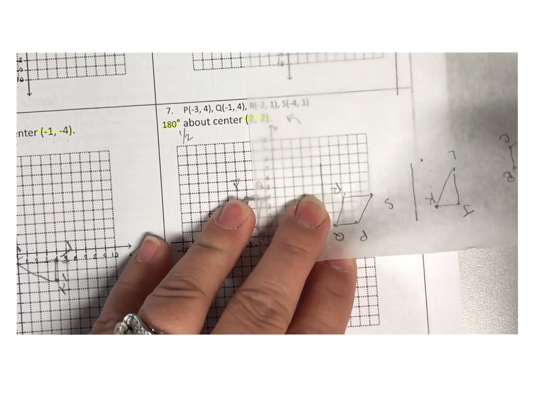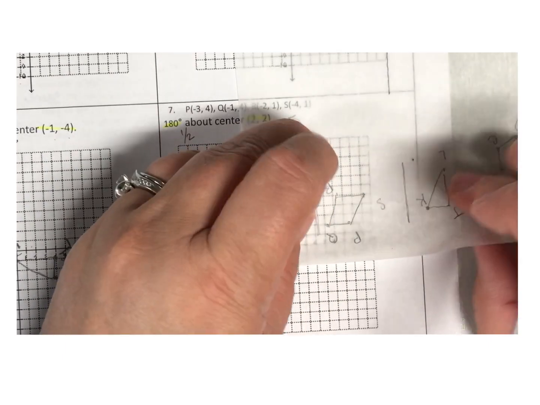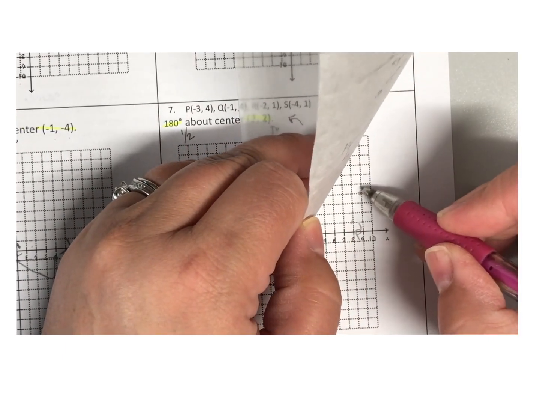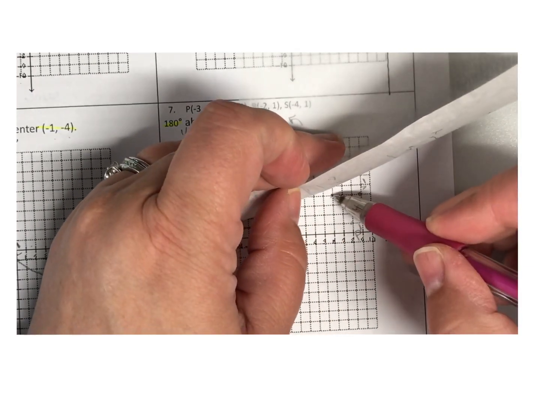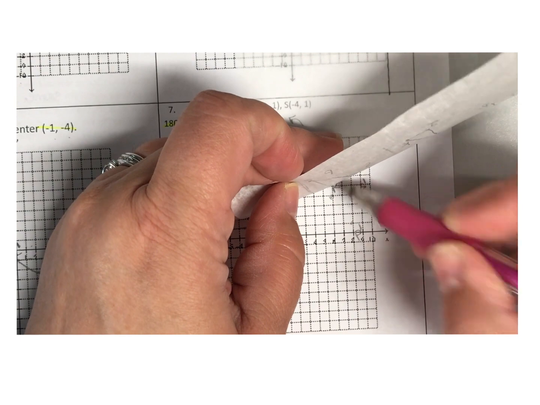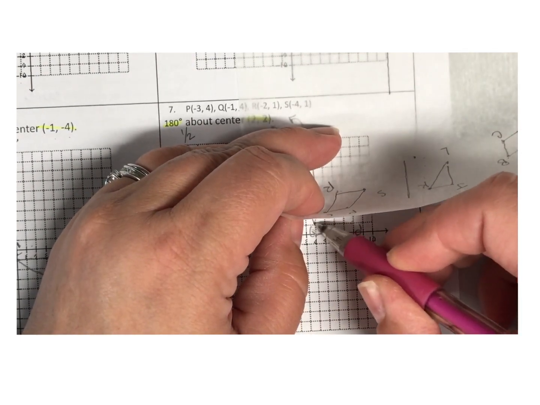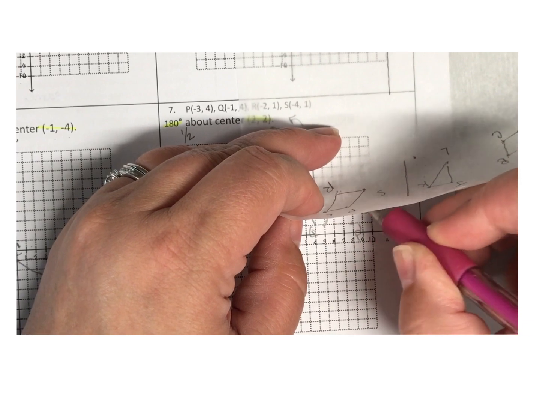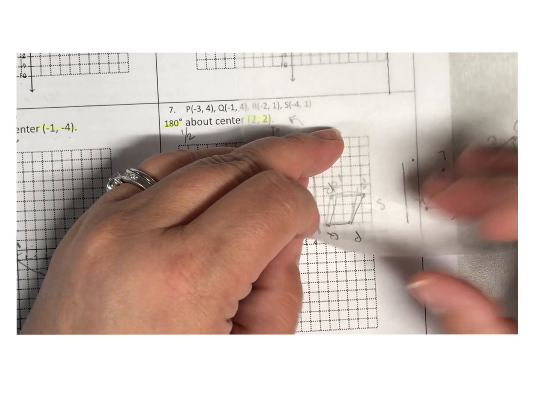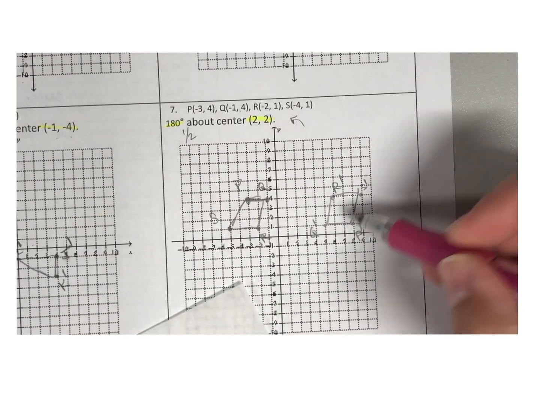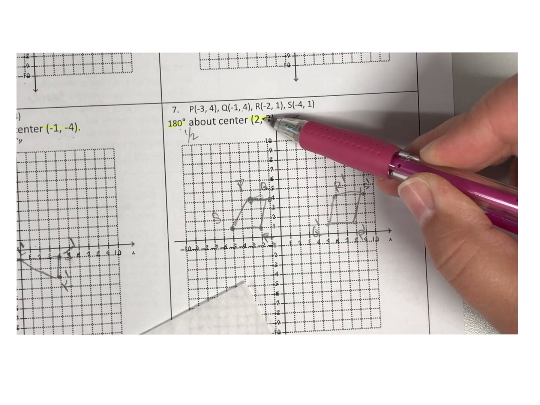Let's see, S. So make sure you keep your finger on there. S prime. R prime. And Q prime. Okay, so then here is our new picture, rotated 180 degrees, center point 2, 2.